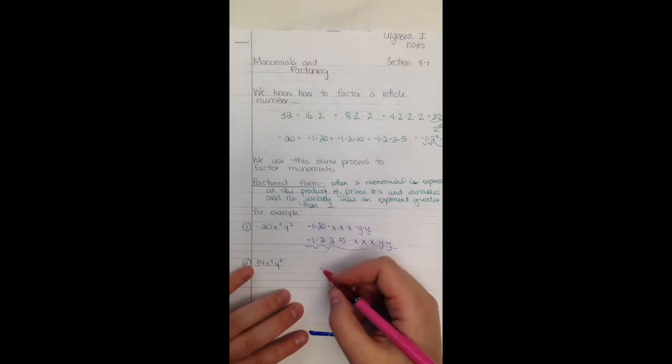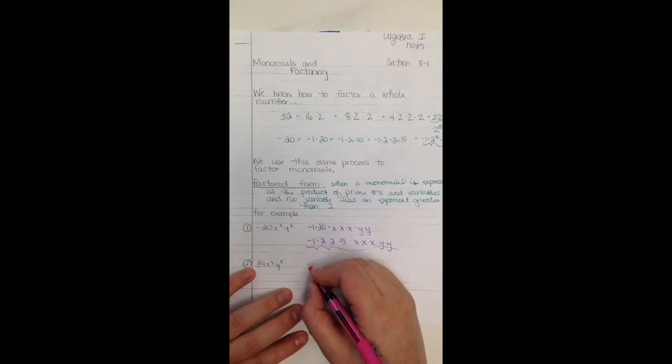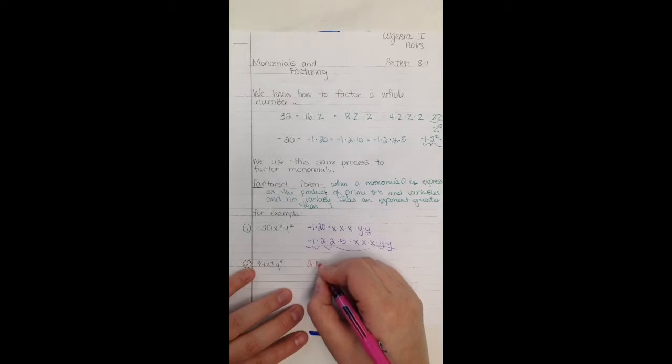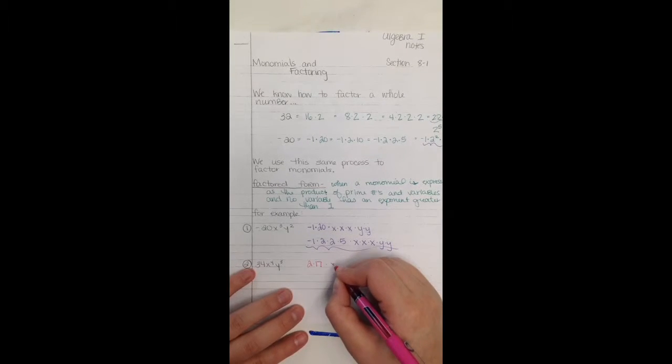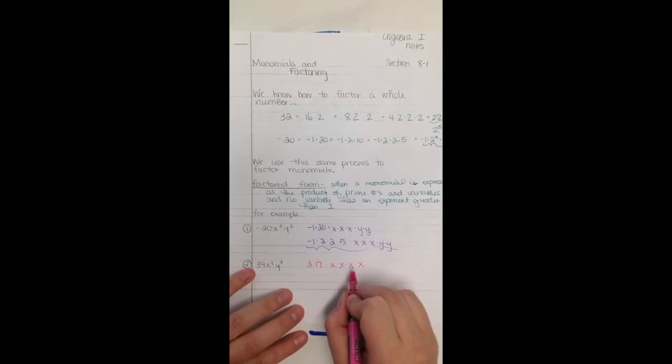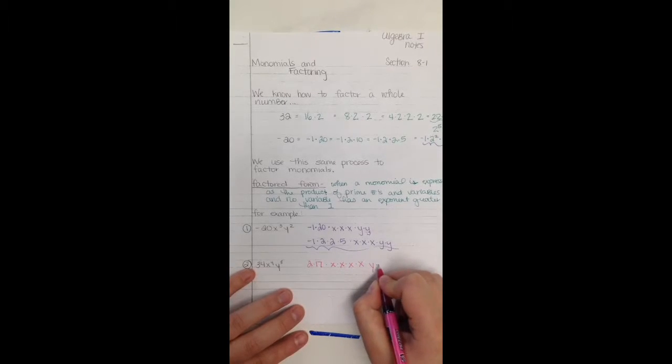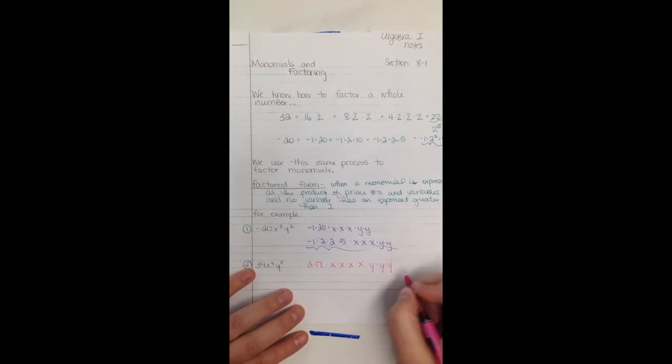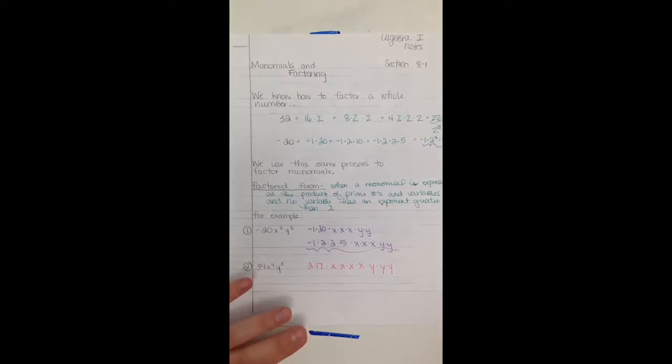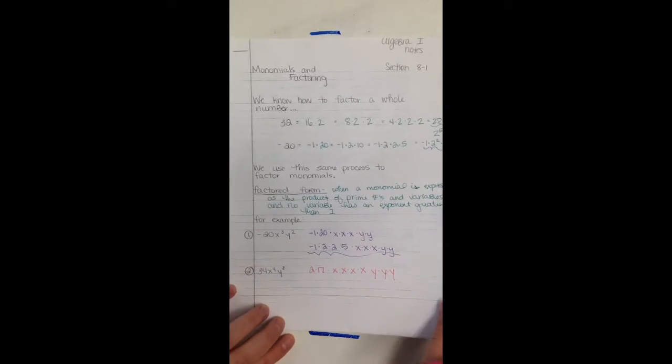Now let's come down here and do this one. I have 34, which is the same thing as 2 times 17 times x to the 4th, so x times x times x times x is to the 4th power, so I should see 4 of them, times y times y times y for y cubed. 2 and 17 are both prime, so we're done. Turn to the next page.